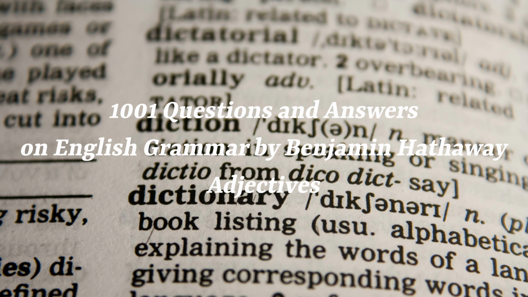Question 49. How compare far, for, near, hind, out, up, in, low, and late?